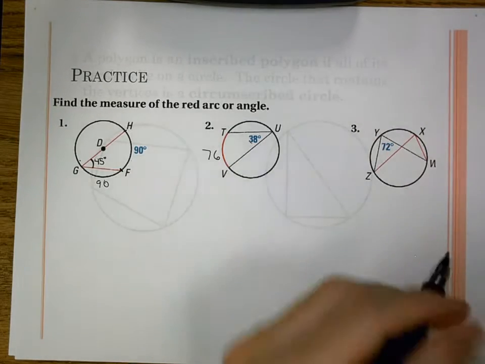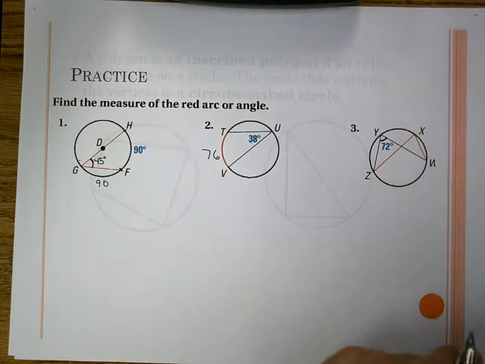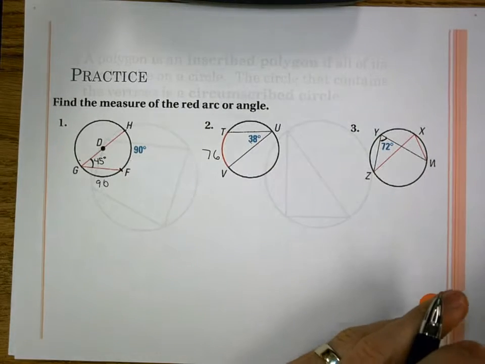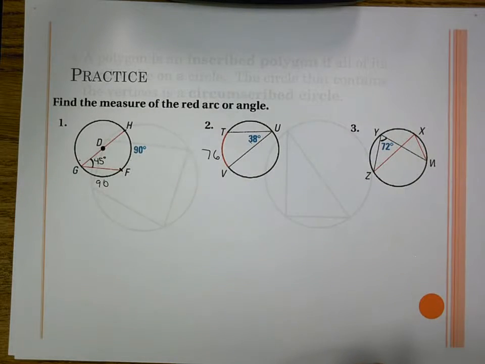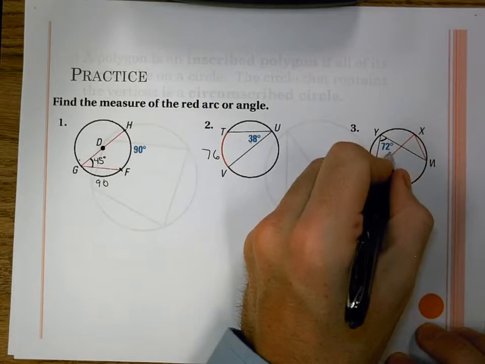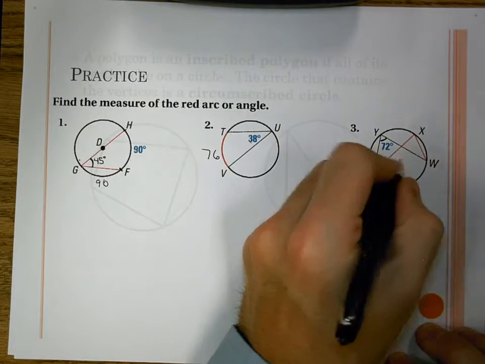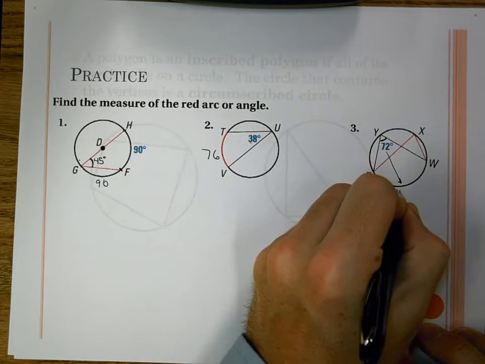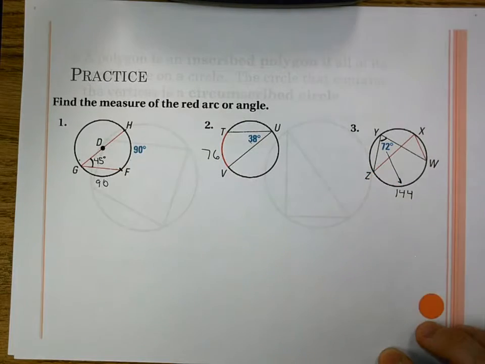Now, number 3, we have angle Y is 72. This is the one where we have 2 angles that go to the same arc. So, if we look at it the long way, angle Y goes to what should be ZW there. So, I know that this arc is 144.